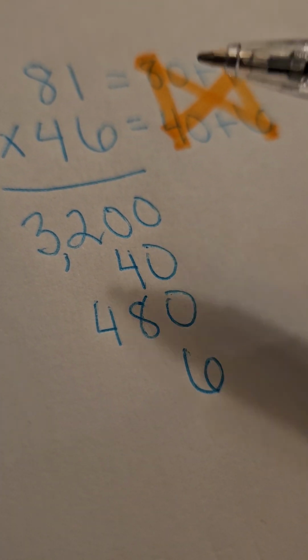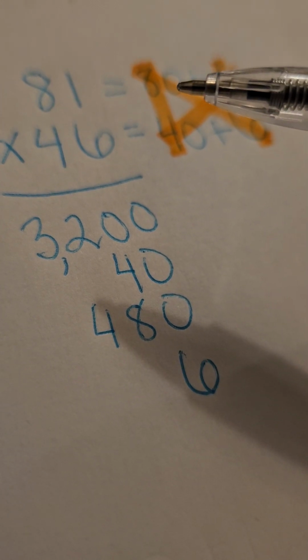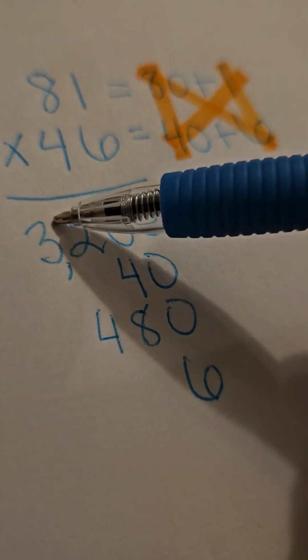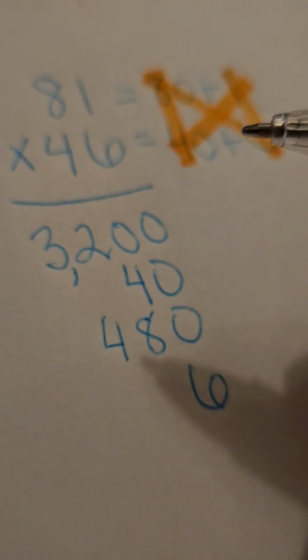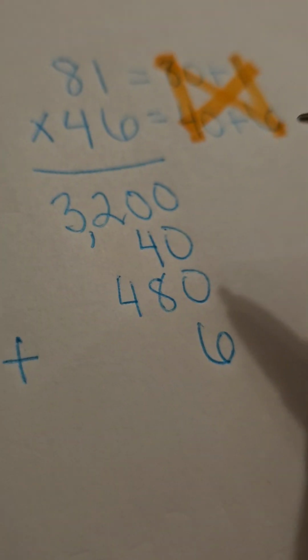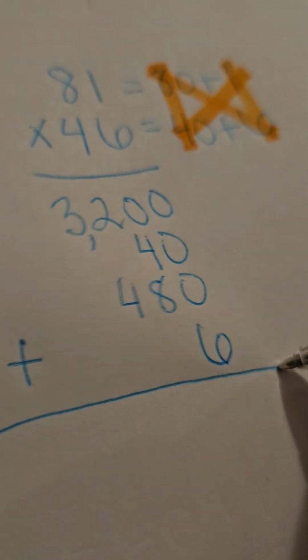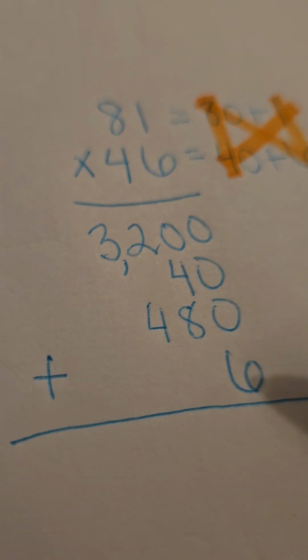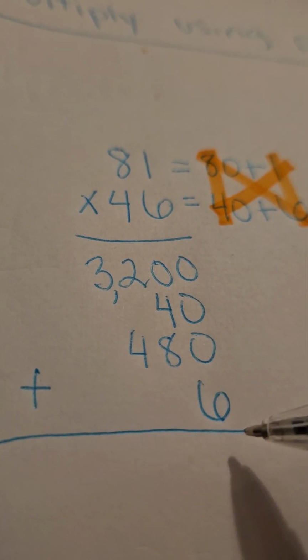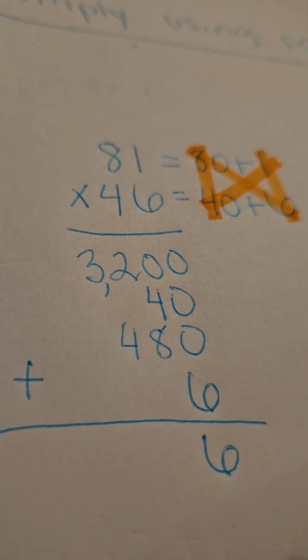And my last, so step 3 is to make sure you line up the partial products by place value. So they're all lined up by place value. And then my last step, step 4, is going to be to add them. So I have to add all of my partial products. So I'm going to add my ones first. So 0 plus 0 plus 0 plus 6 is just going to give me 6.